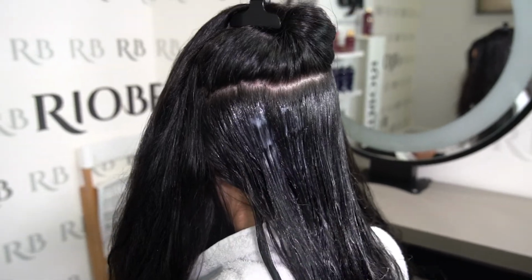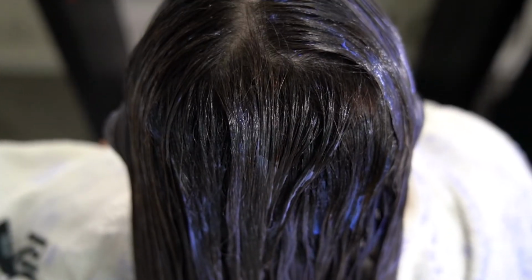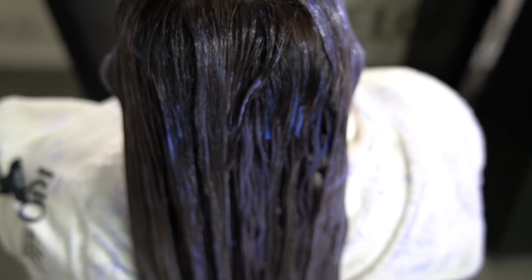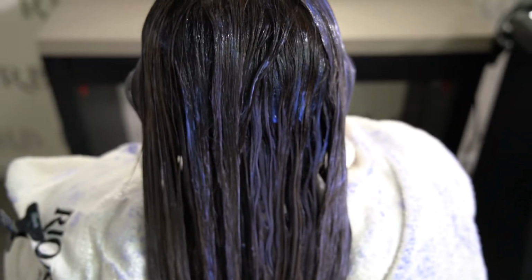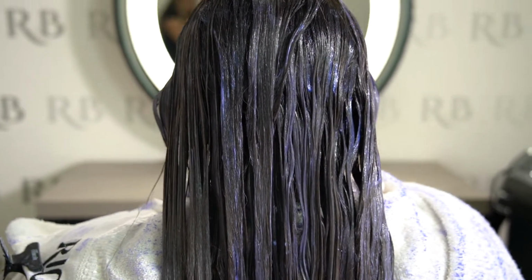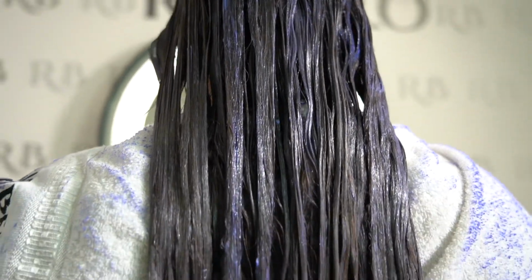Now let's move on to a porosity test. It measures how much hair absorbs and lets go of nutrients and hydration. This is a very important test when it comes to hair procedures.